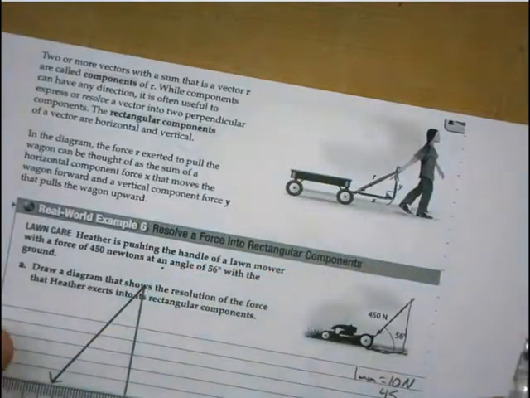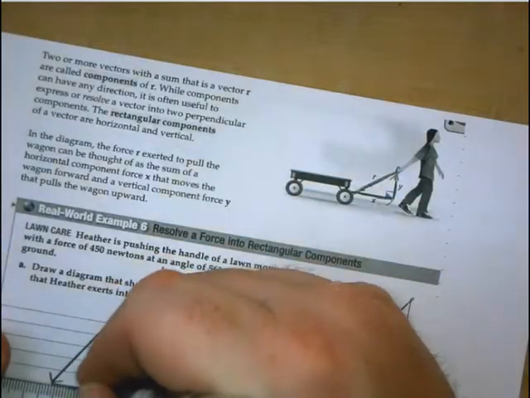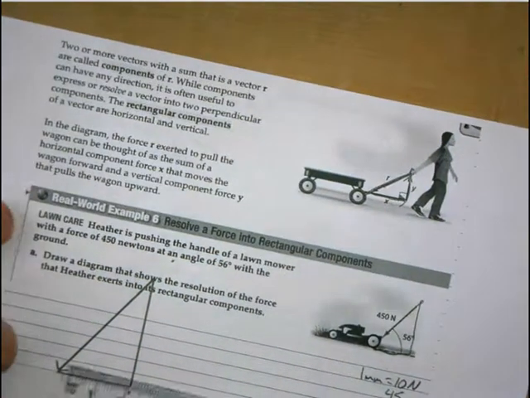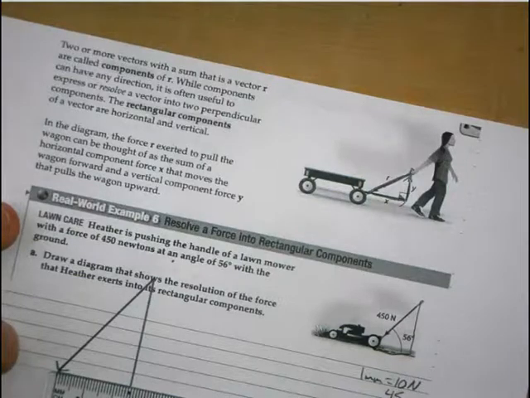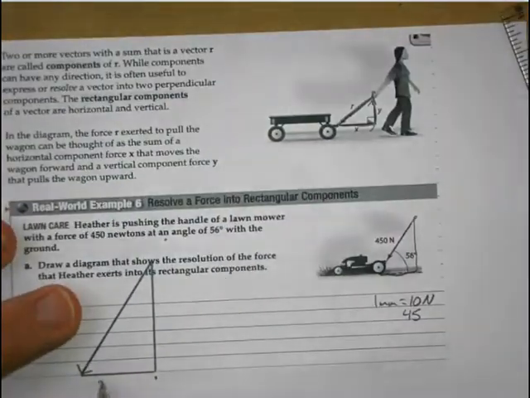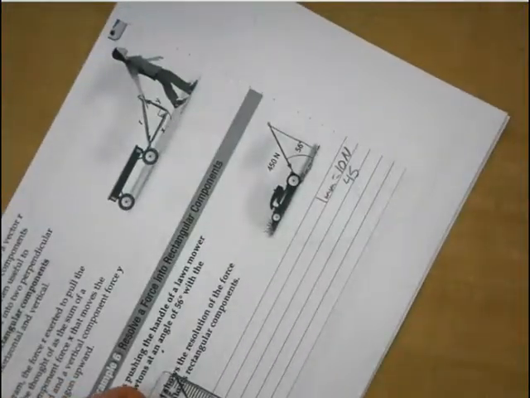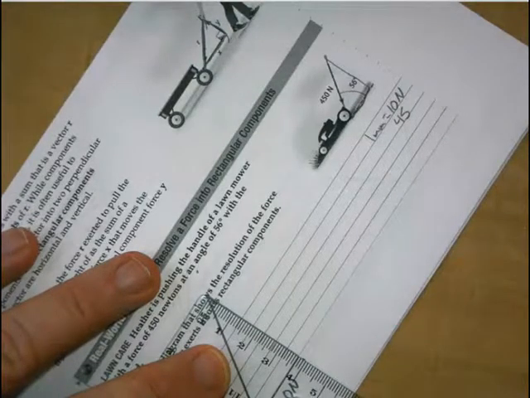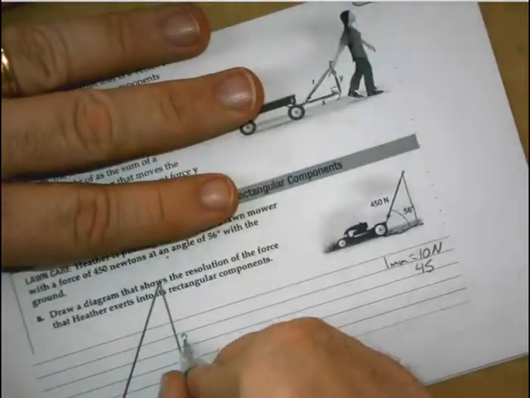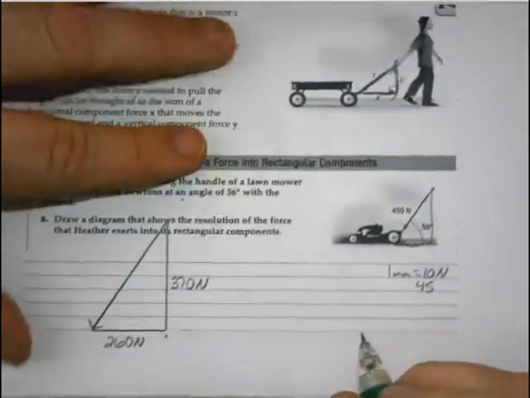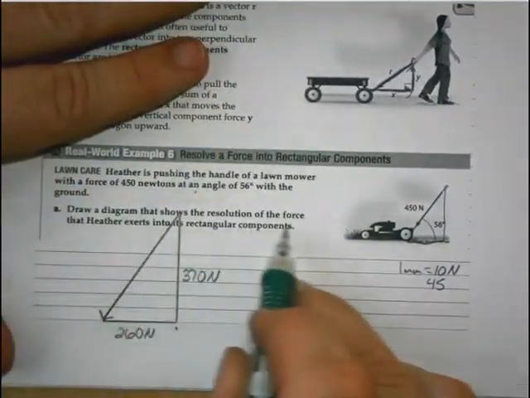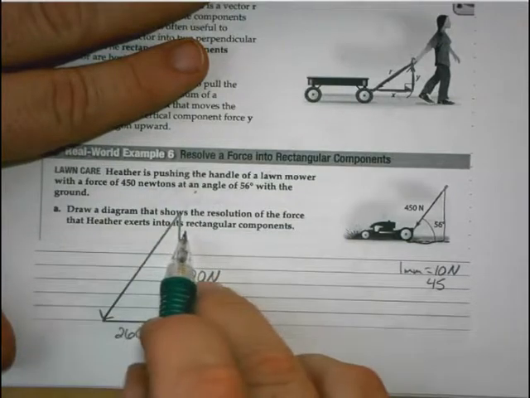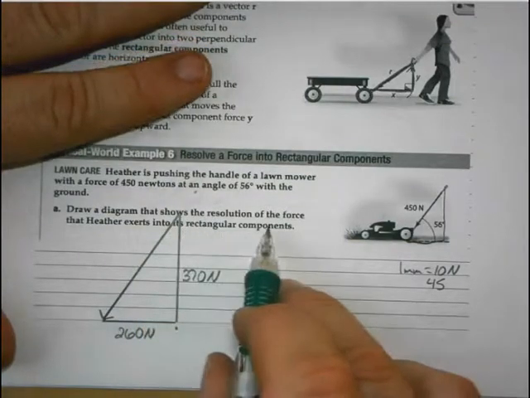So here we have the horizontal component. The horizontal component's magnitude is approximately, let's say, 26 millimeters, so 260 newtons, and the vertical component has a magnitude of about 37, so let's say 370 newtons. But that's what they want you to do. They want you to draw a diagram that shows the resolution of force that Heather exerts into its rectangular components.